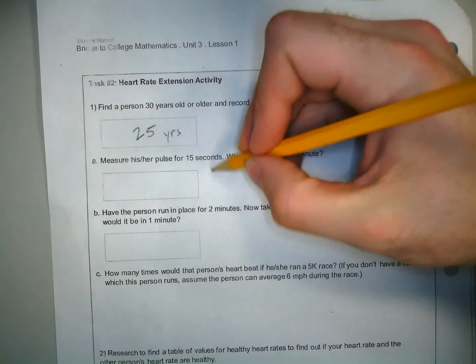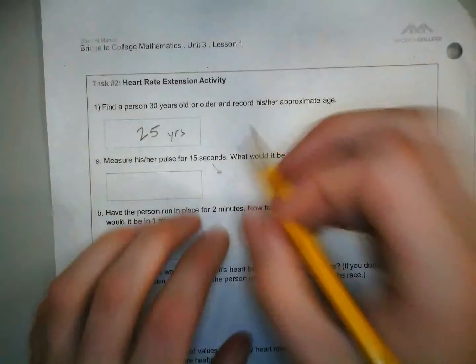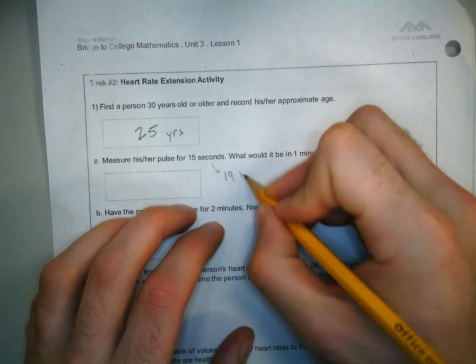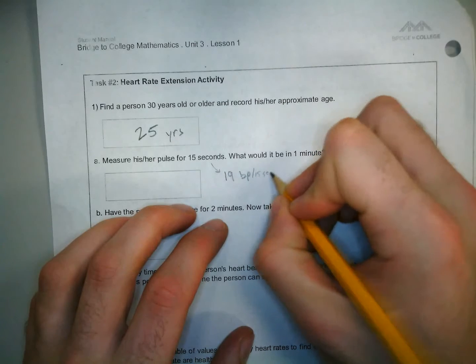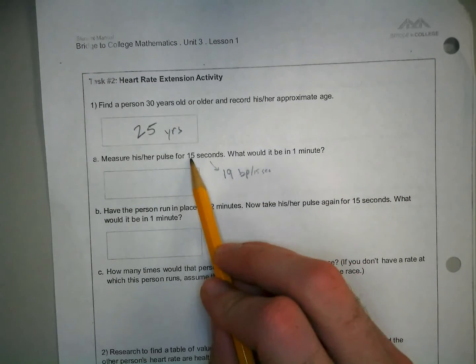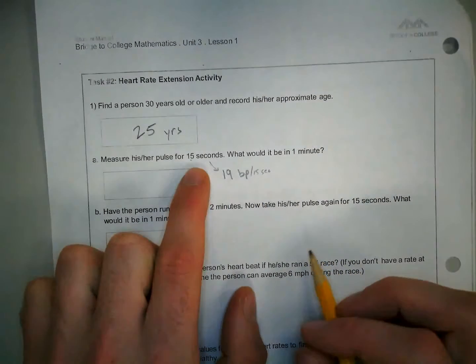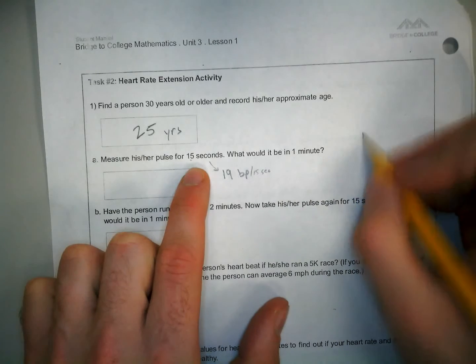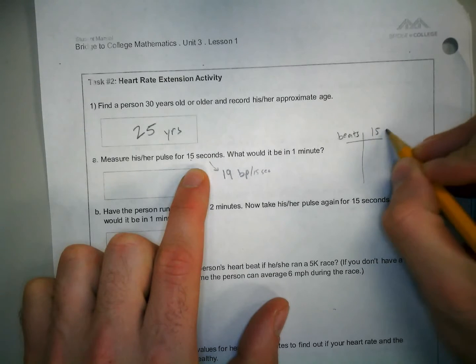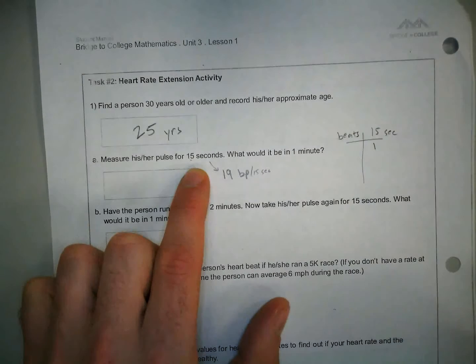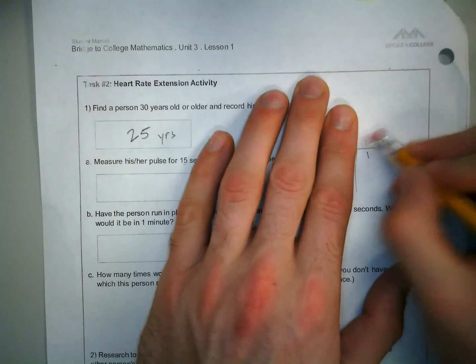Okay, so we measured her pulse. It came out to 19 beats per, I guess not per minute, per 15 seconds. 19 beats per 15 seconds. Her heart beats pretty fast. What would it be in 1 minute? Well, to get 1 minute, there are 4 15 seconds in 1 minute. With a table, it could look like this. Beats and 15 seconds.